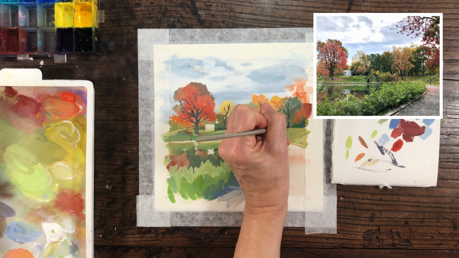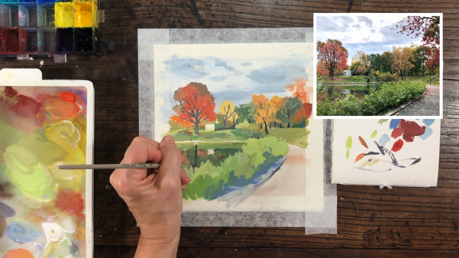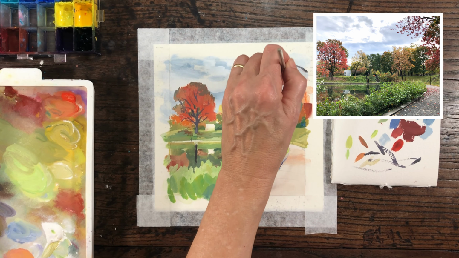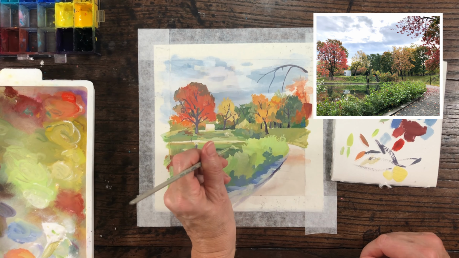I'm pretty well finished the trees in the background. I still have a few more details to put in, but I think they're looking pretty good. So I still have the foreground area to work on, and I'm going to add a lot more detail. I'm going to add a lot more little leaves that you can see, and also I'll add a lot more dark.